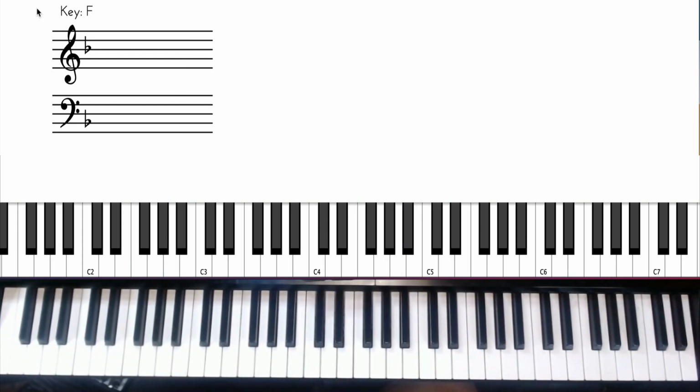Okay, and then after he finishes that, he just goes right back to something like that. That melody is nice. Something like that.